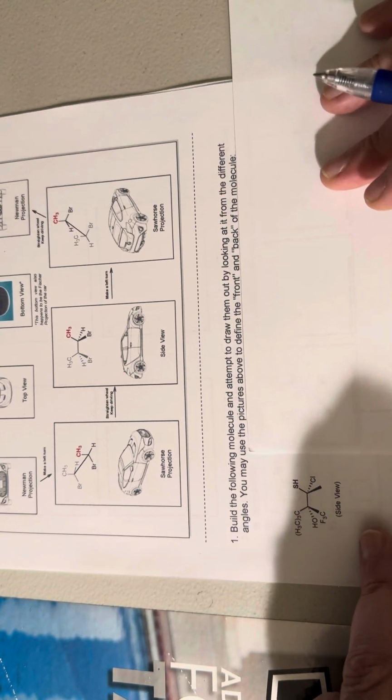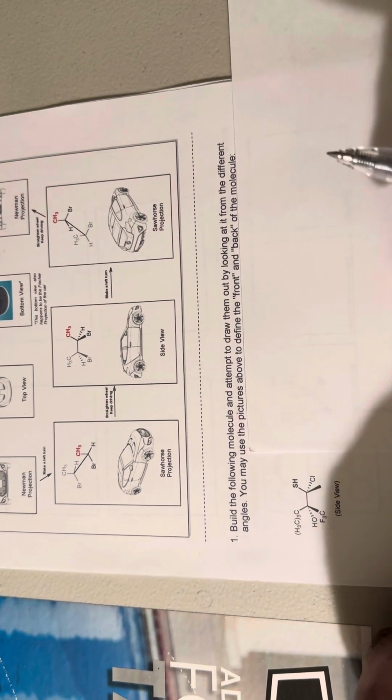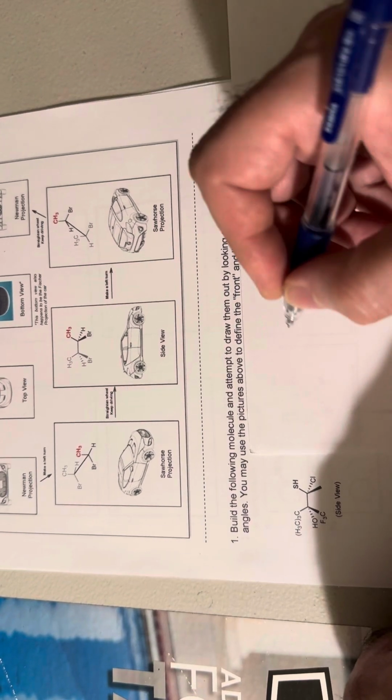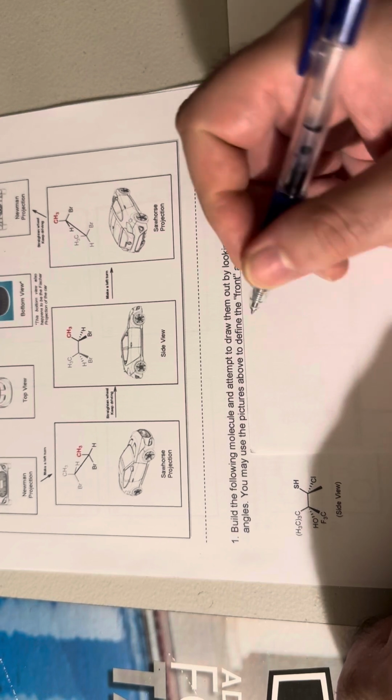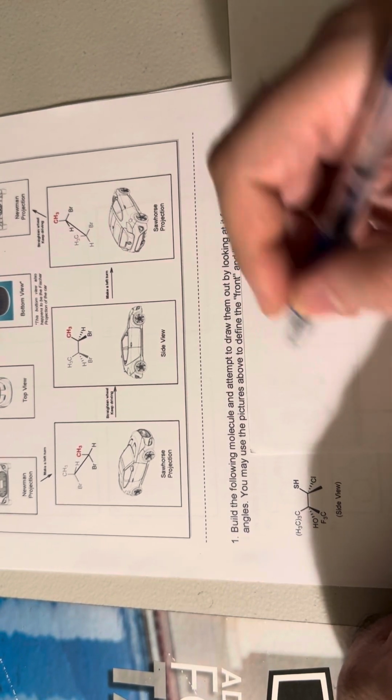So if you want to do that for the asked compound here, we need to draw a new shape regarding the new perspective.